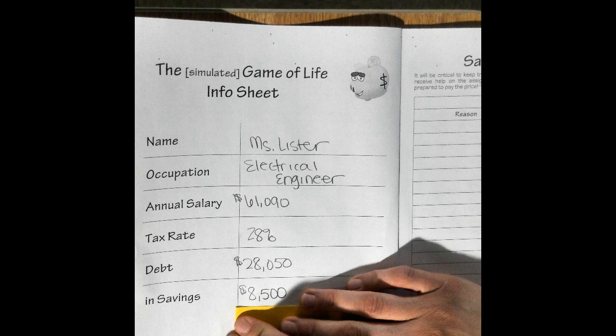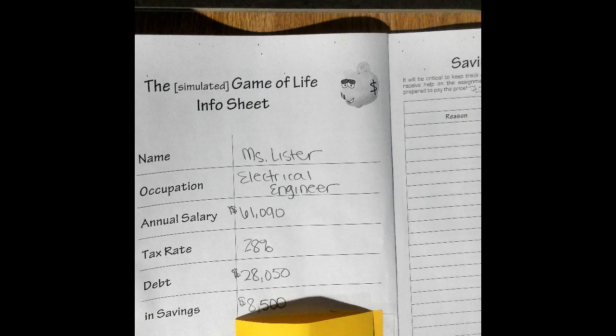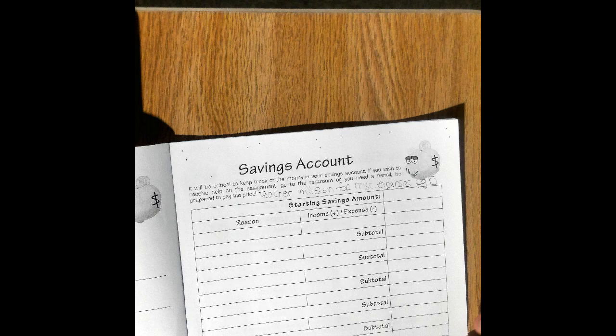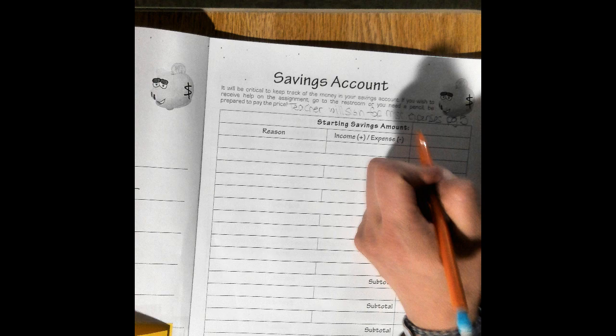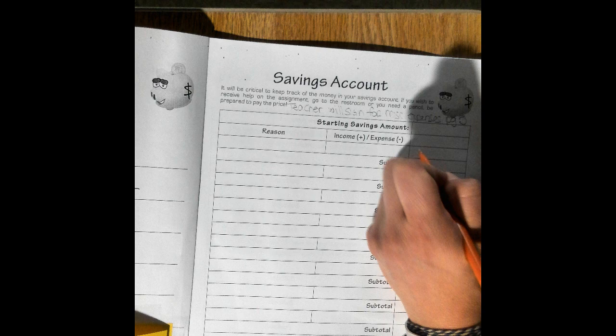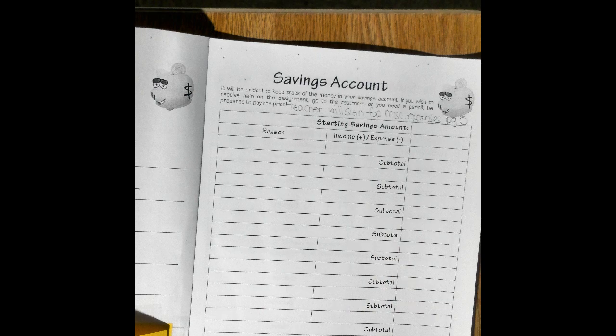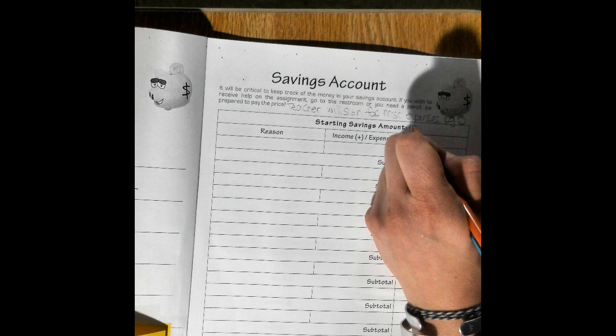So that's step 1. I got my job. I have everything figured out. My savings account, I want to start it. So I'm going to start it at my $8,500. So that's my starting.